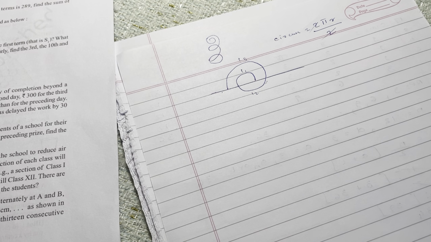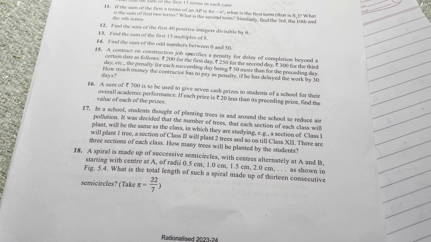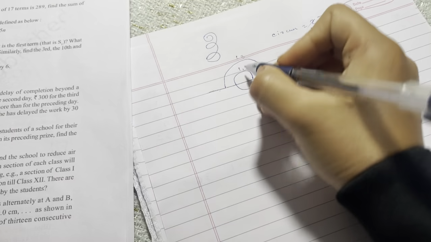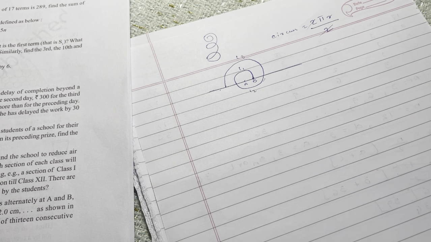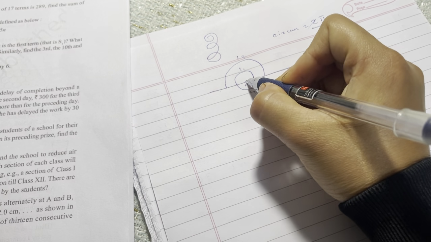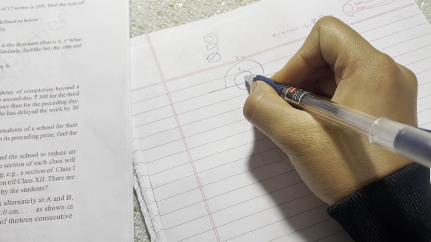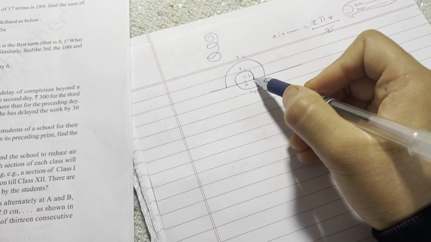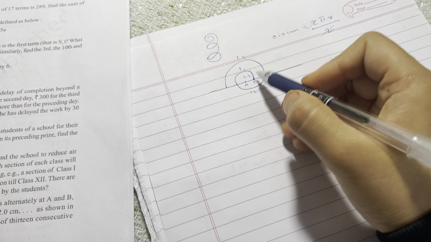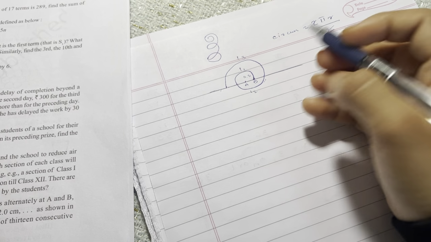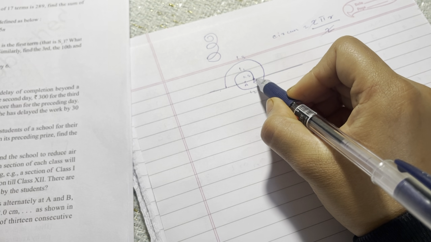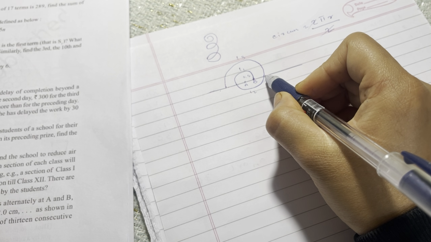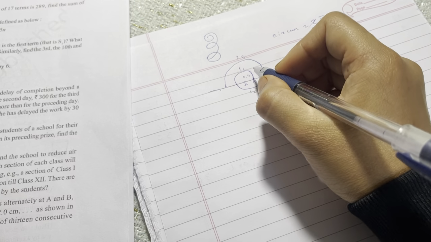Consider semicircles with centers alternatively at A and B. Starting with center A, the radius is 0.5. Then we draw the semicircle, and then we extend it further from center B, and the radius becomes 1.0.